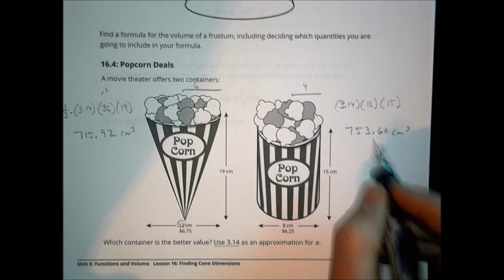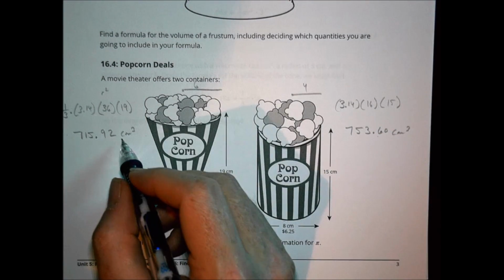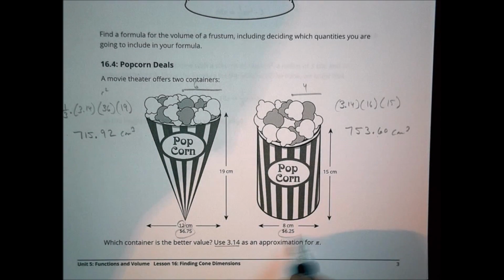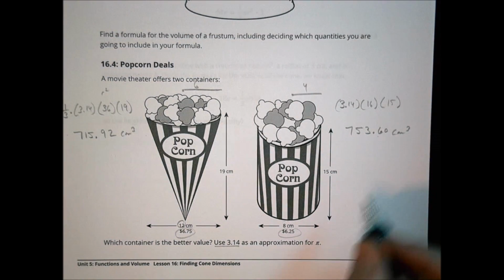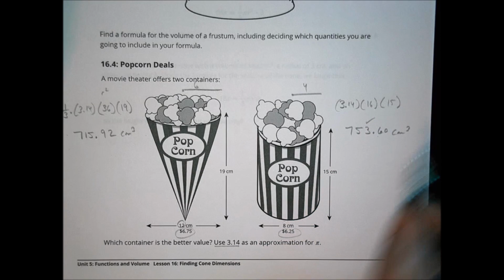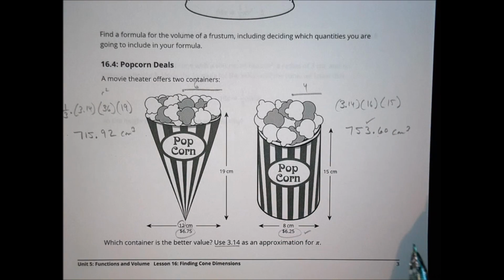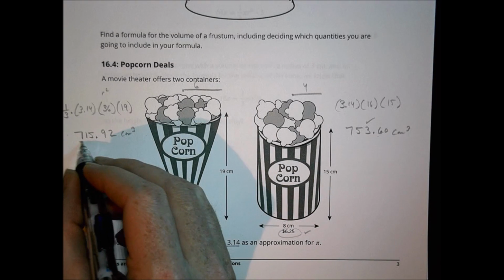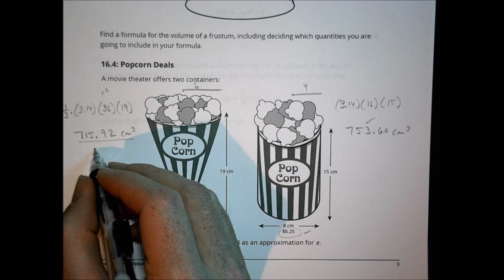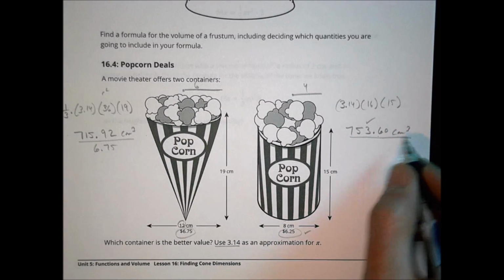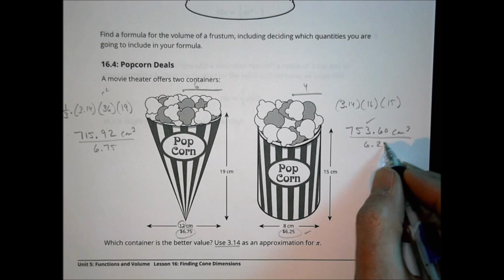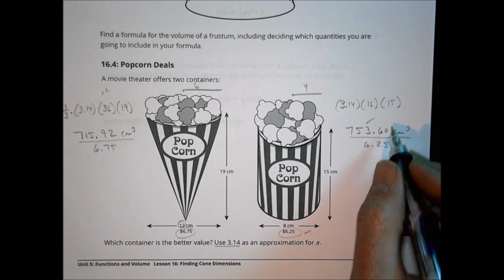So you know you get more in here than this one, but you have to look at the price to decide which one is a better deal. Now, knowing what I know so far, I'm going to say that this one already is a better deal because one, I get more, and two, I can tell it's less. How do I know for certain? Well, I could divide the centimeters cubed by the actual price, 6.75, and I could divide this one by the actual price, 6.25, to see what the volume is per $1.